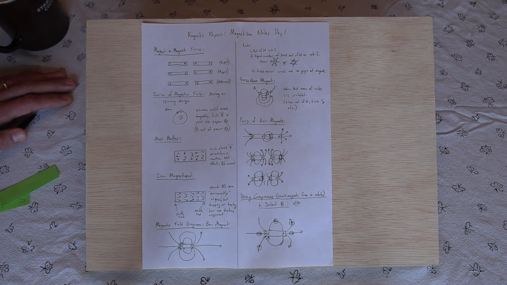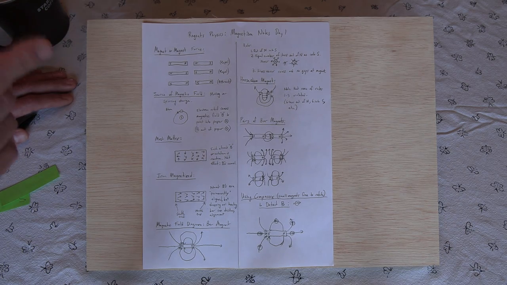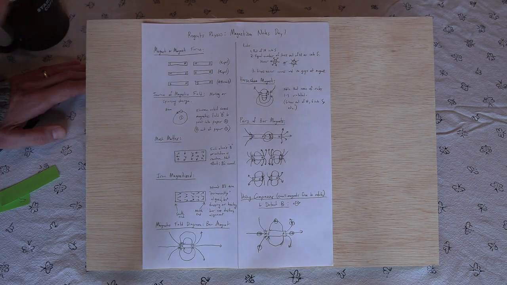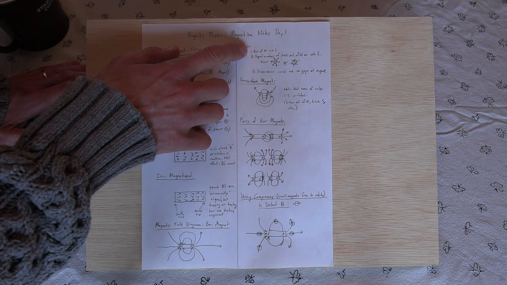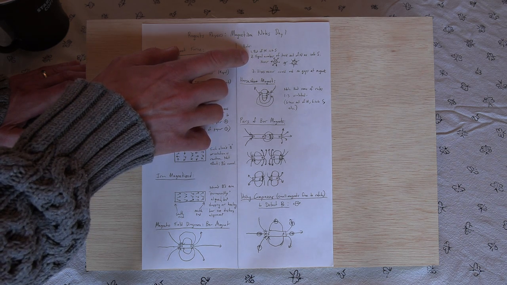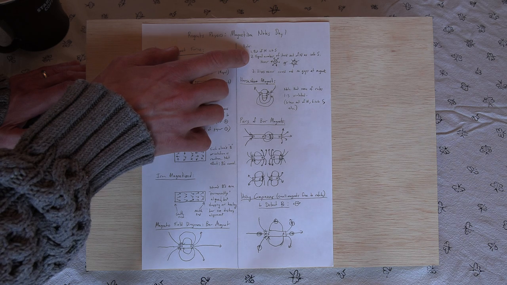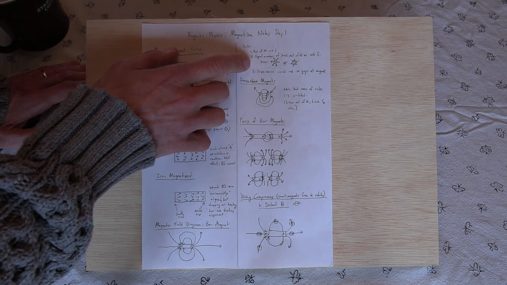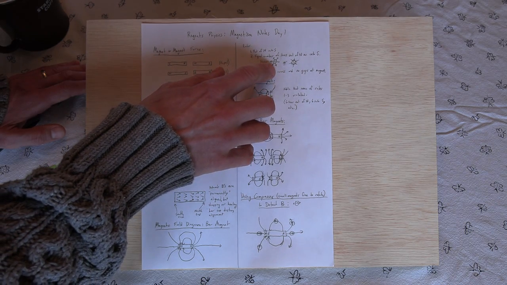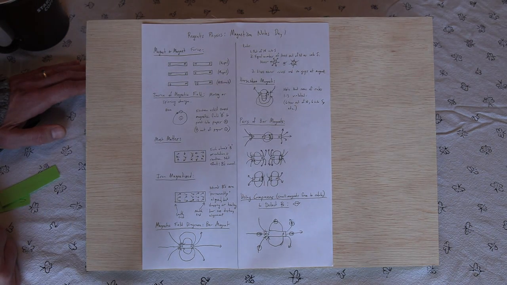Here are the rules for drawing magnetic field line diagrams. For any object, they always come out of the north and go into the south. Rule 2, there's an equal number of lines out of north as into south. So you can never have just the North Pole all by itself or South Pole all by itself.